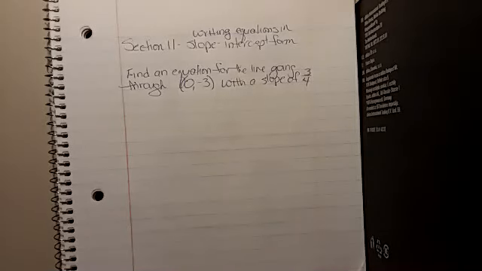Hi everybody. So this is the first video to go with section 11. This is writing equations in slope-intercept form. And our first problem is going to be find an equation for the line going through 0, -3 with a slope of 3/4. Let's think about what we learned about slope-intercept form.